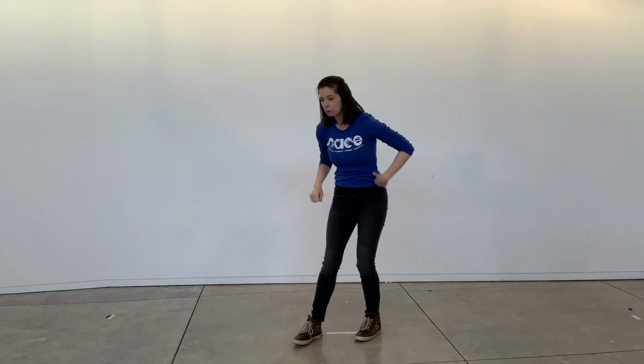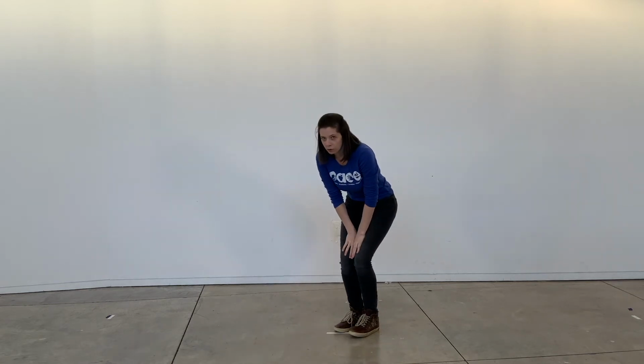Do you think you would be slow or quick if you were trying to catch a fish with your hands? You'd have to be pretty quick because fish move so fast. So let's try.